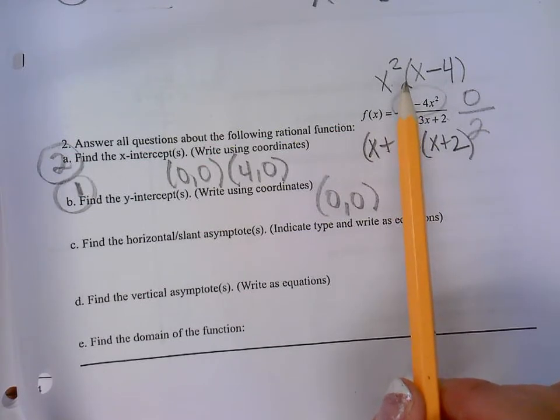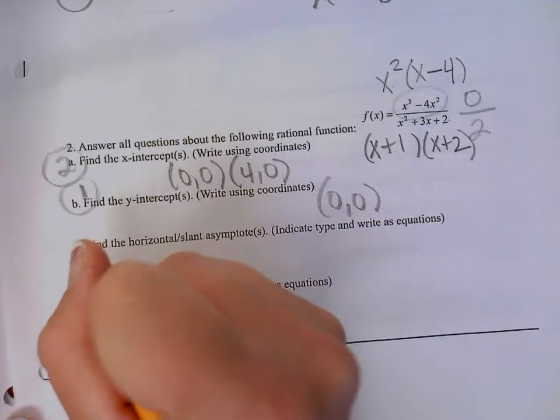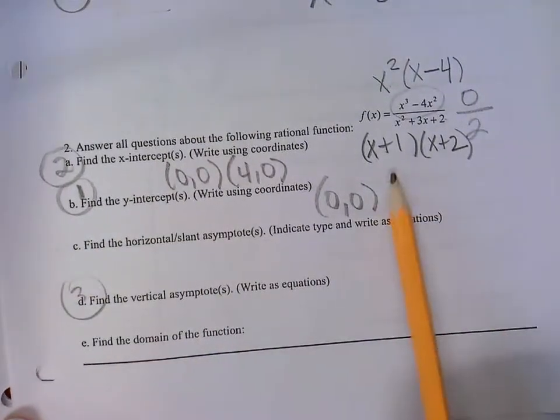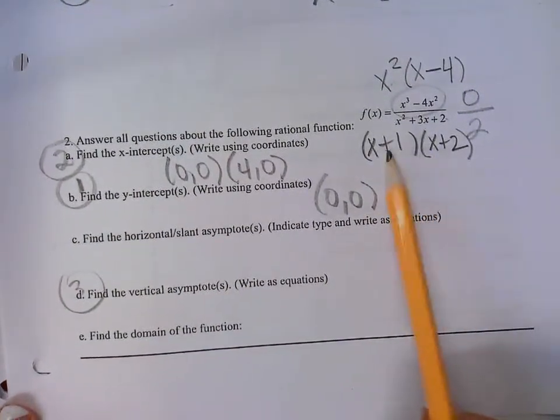So you still want to go through and actually look at the numerator and verify what the x-intercepts are, so you don't miss one. And then our step 3 is always looking for the vertical asymptotes, which would be in the denominator. What would make this denominator undefined?